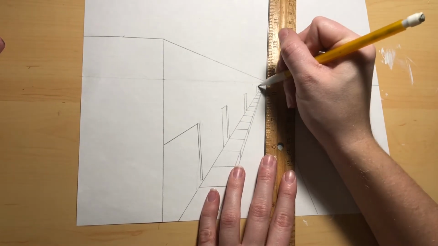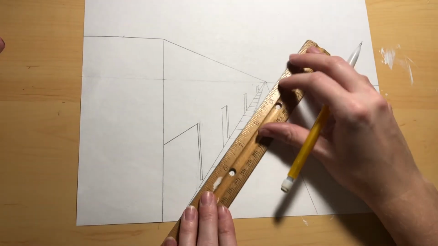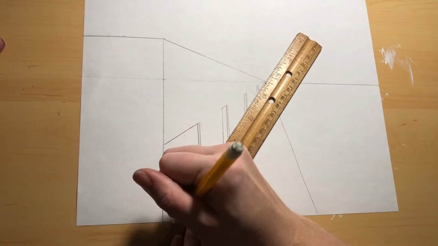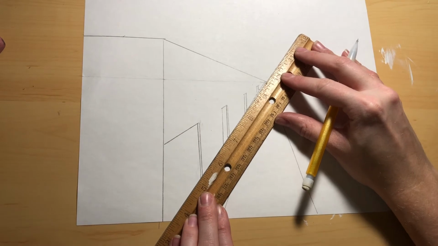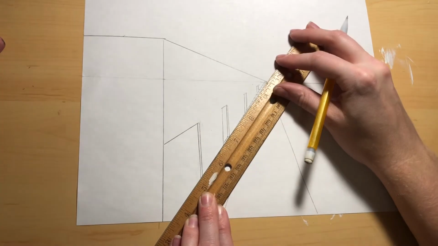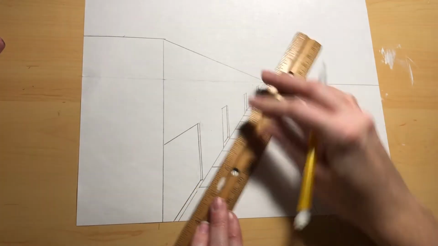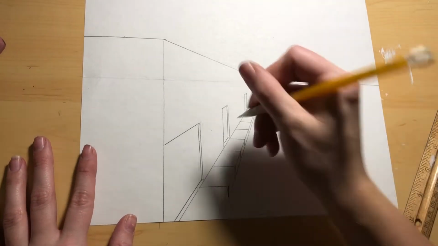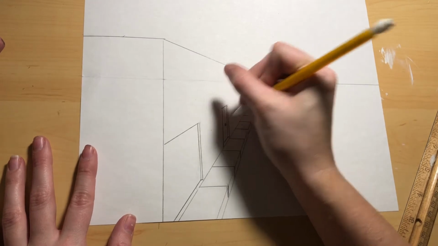Skinny. And then from the vanishing point to the corners of all of those is our little step window in. And then you can add a little door handle if you want.